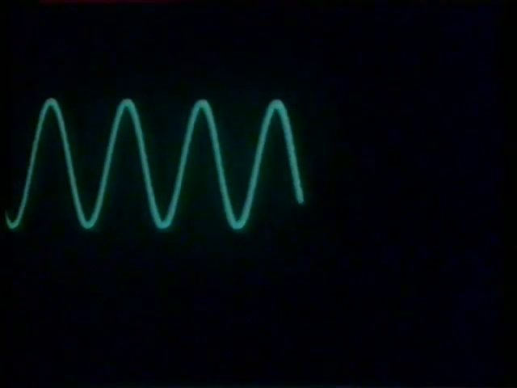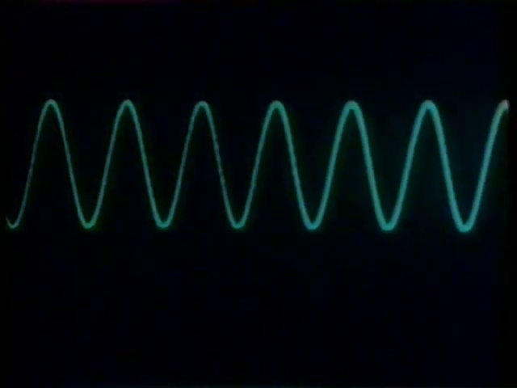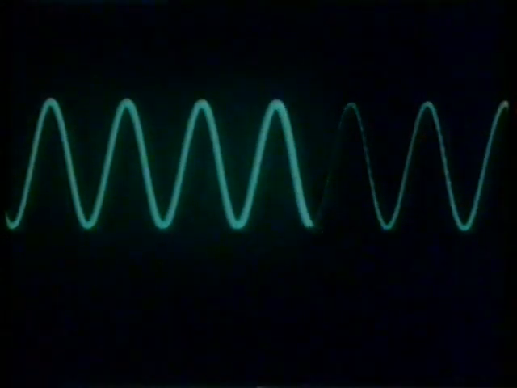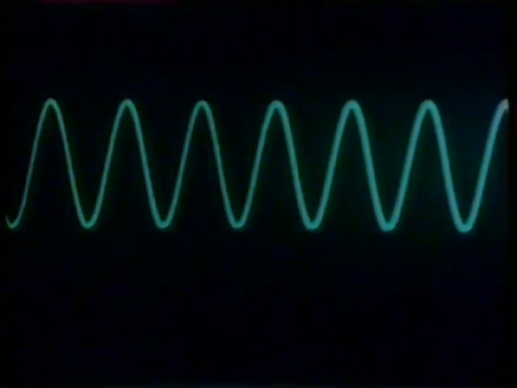Now watch. The spot is moving across the screen as it goes up and down. And this shows that the speed of the movement sideways is steady. This is exactly what happens with an oscilloscope, but much more rapidly.